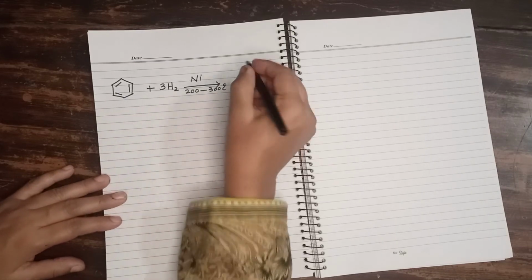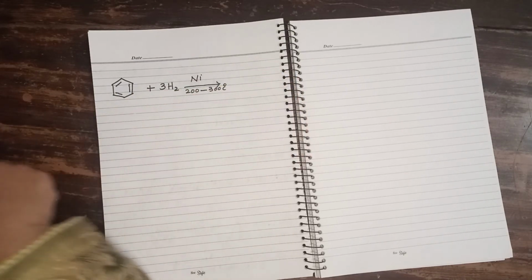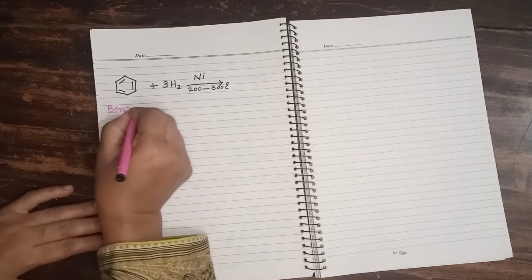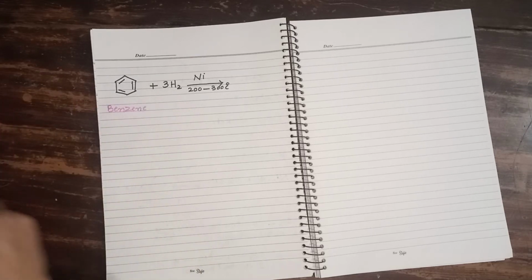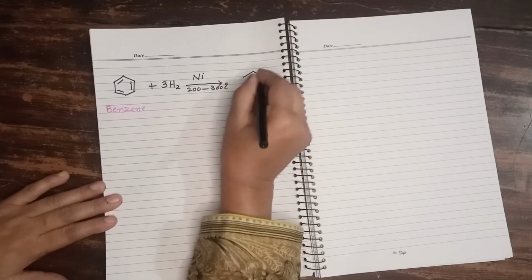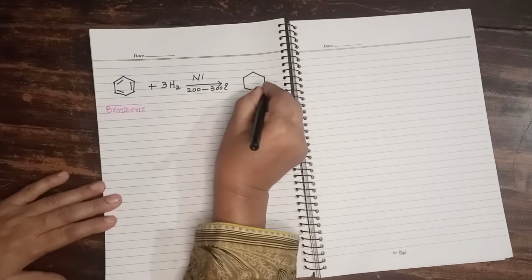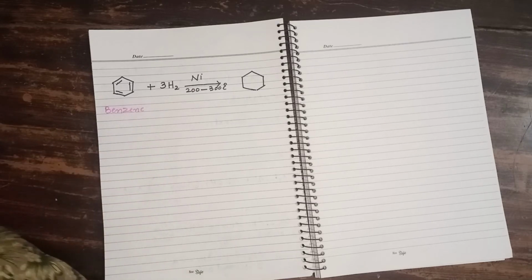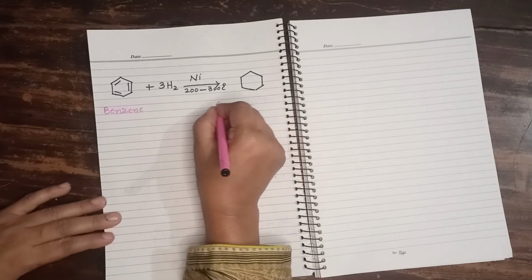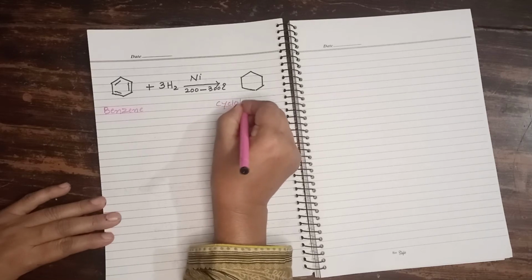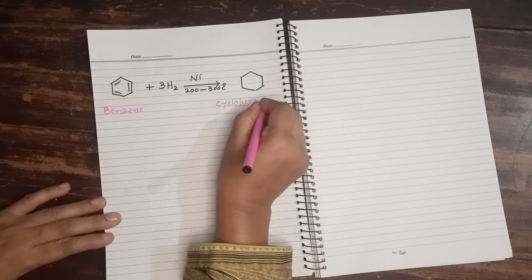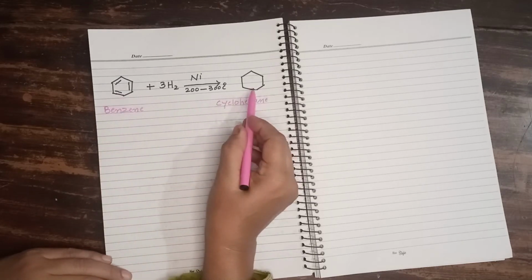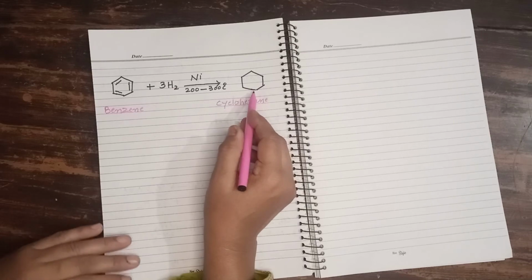Under these conditions, benzene is hydrogenated. This is benzene. After the hydrogenation, hydrogen is added between the carbon atoms where all 3 pi bonds are present, and benzene simply changes to cyclohexane. In this way, an unsaturated hydrocarbon changes to a saturated hydrocarbon molecule.